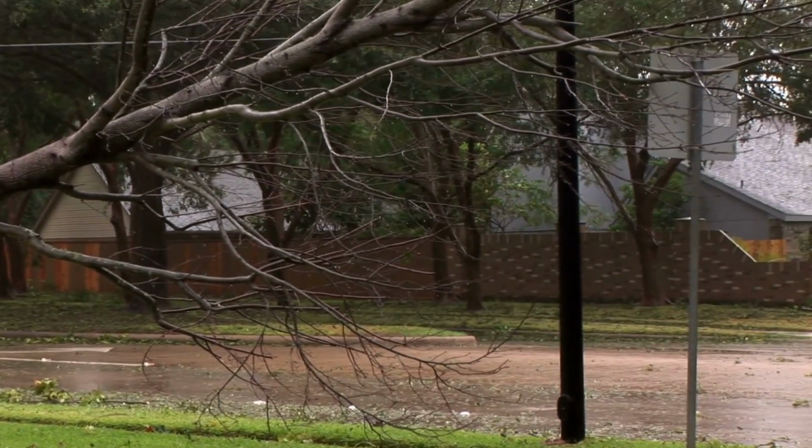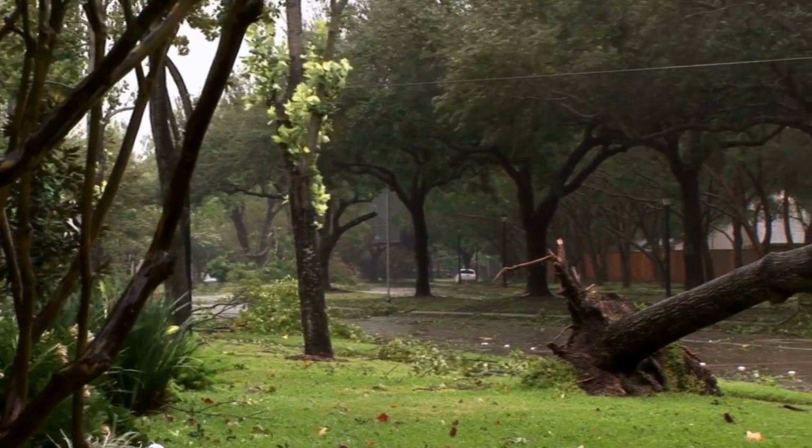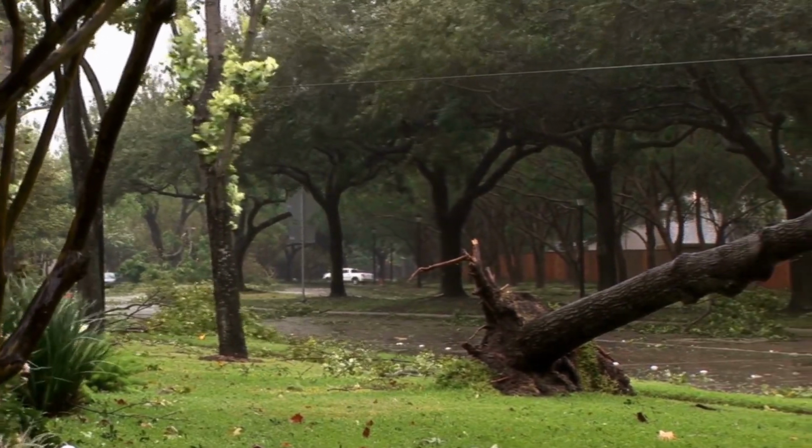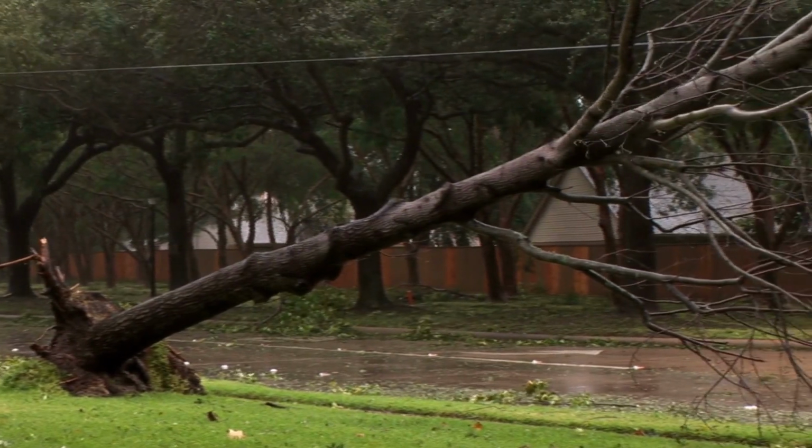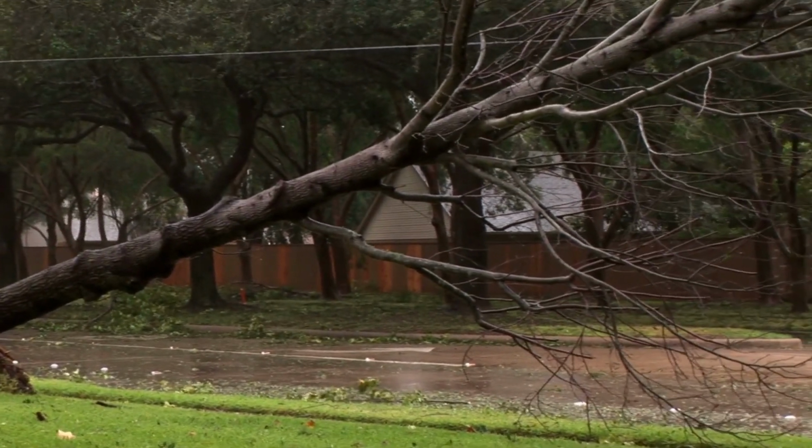Understanding these main characteristics of hurricanes is crucial for monitoring and predicting their behavior, enabling communities to take appropriate measures to protect lives and property in the path of these powerful storms.